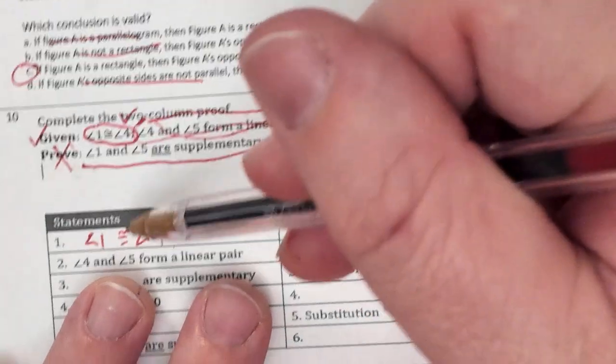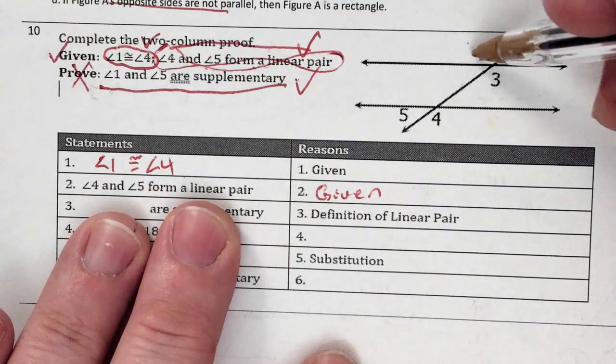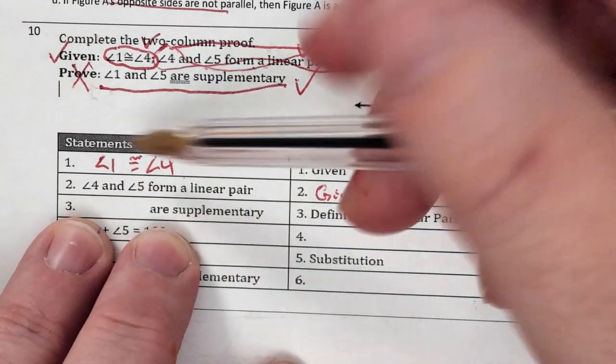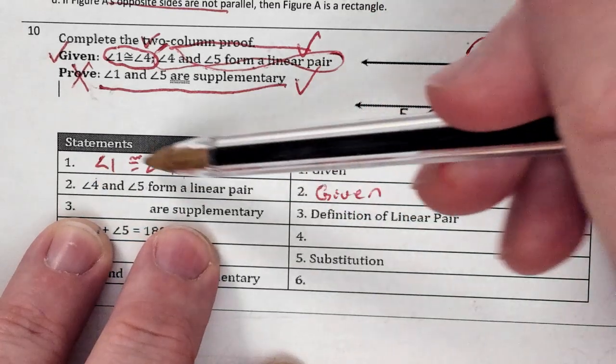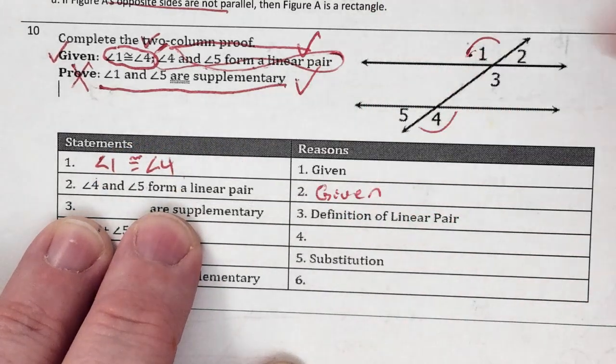All right, so you said 1 and 4 are congruent. So 1 is congruent to 4. And then they said 4 and 5 are a linear pair. Okay, so those were givens. We didn't jump from here to here at all.